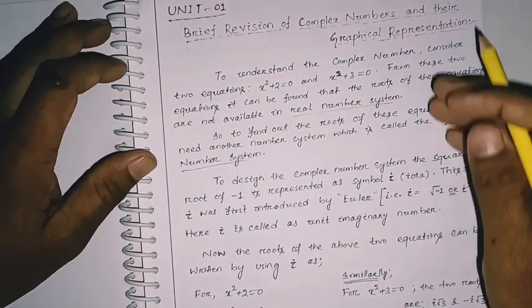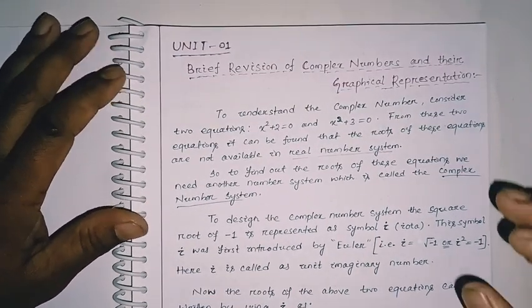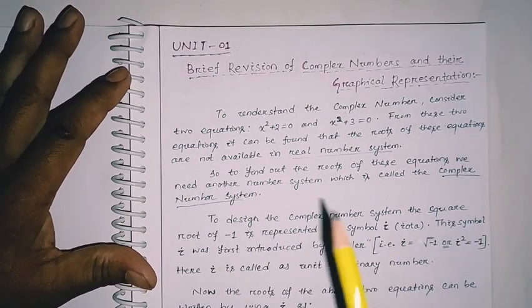Okay, see, this is the note that you have to write for your exam. In short, I have prepared it for your exam.